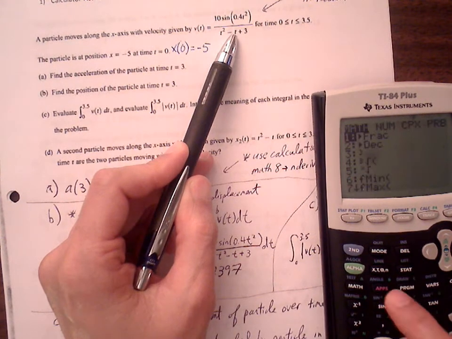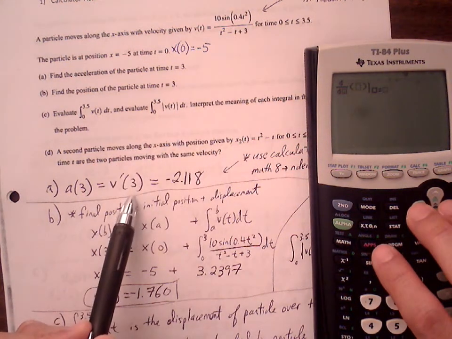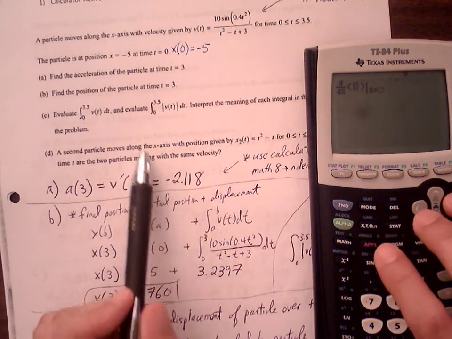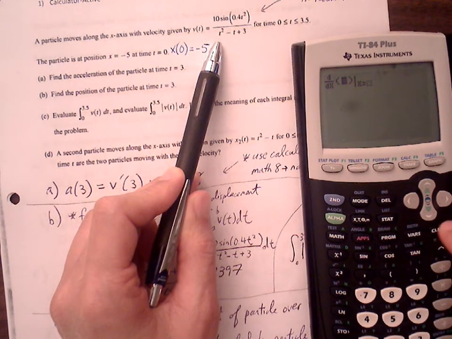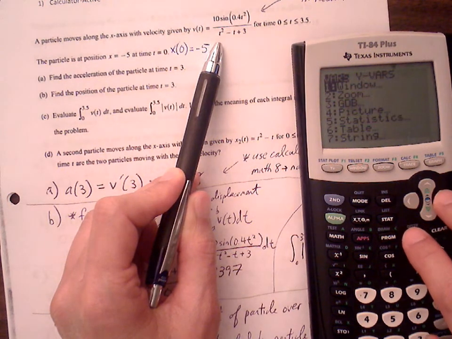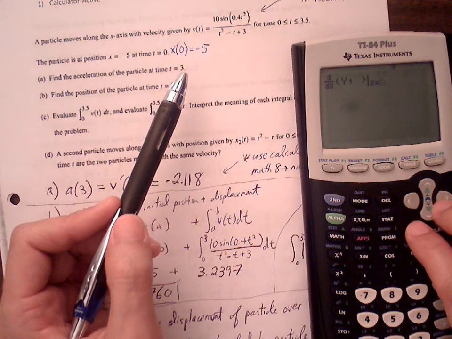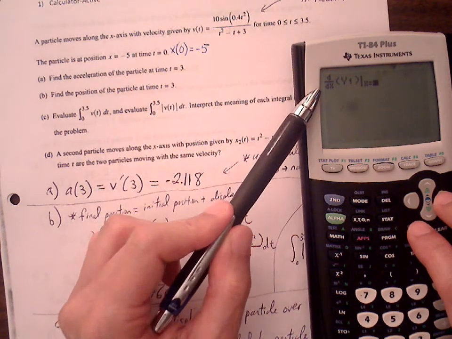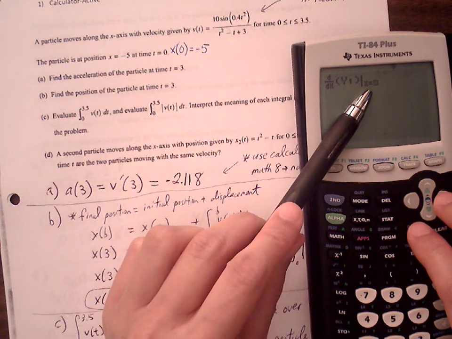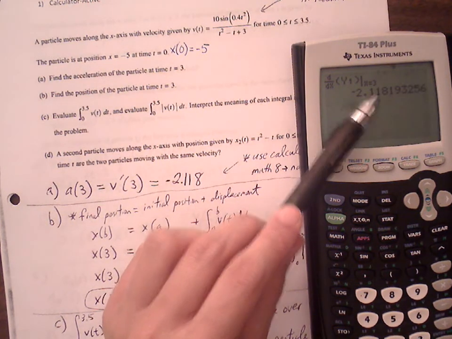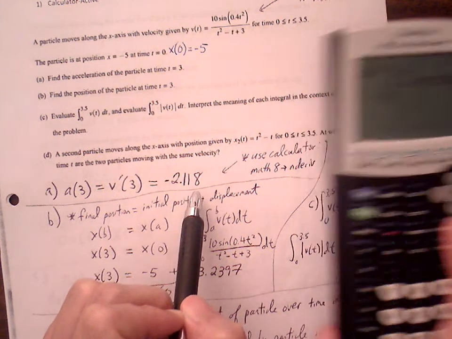So if we do math 8, that will take us to the nDeriv feature, and we can just do d over dx of the function, which is the velocity function. I'm going to call that function rather than typing everything in again. It's stored under y1. So I do vars, scroll over to Y-VARS, function y1, and I want to evaluate the derivative of velocity at t equals 3. This will give me my acceleration. I'm going to round to 3 decimal places: -2.118.